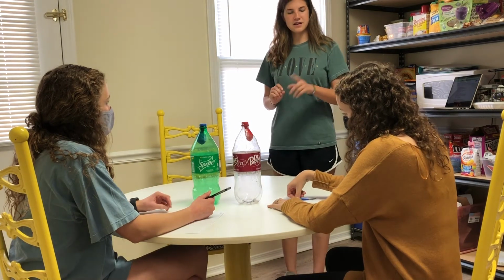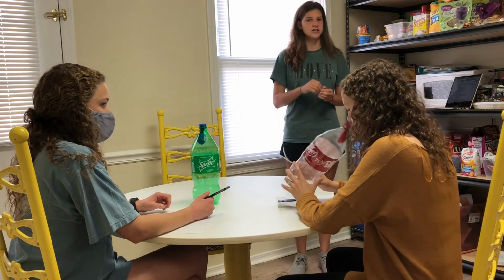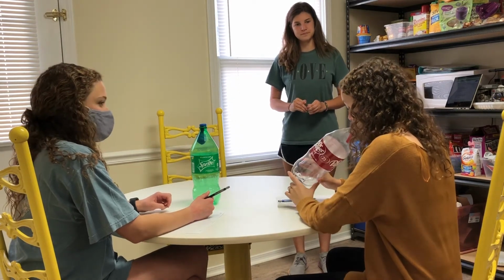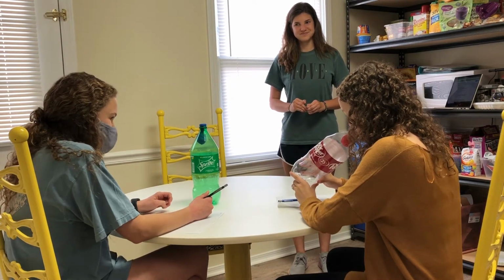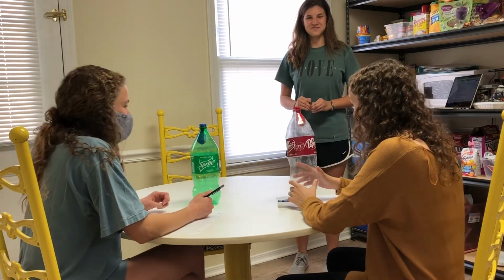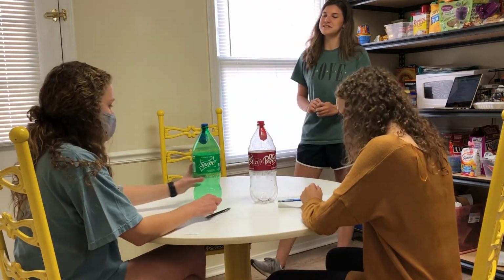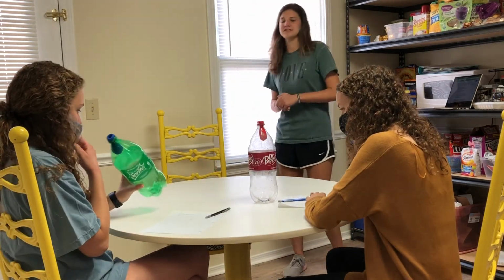So, Caitlin, I'm going to have you go ahead and try to blow up the balloon that's in the Dr. Pepper bottle, and Emma watch as she tries to blow it up. It's hard. Okay, all right. So Emma, now I'm going to have you try to blow up the one in the Sprite bottle, and Caitlin watch and see what happens.